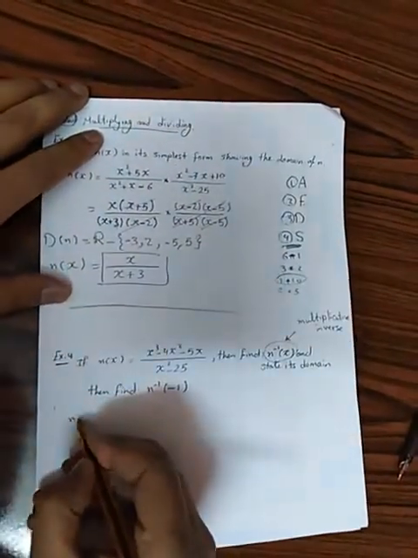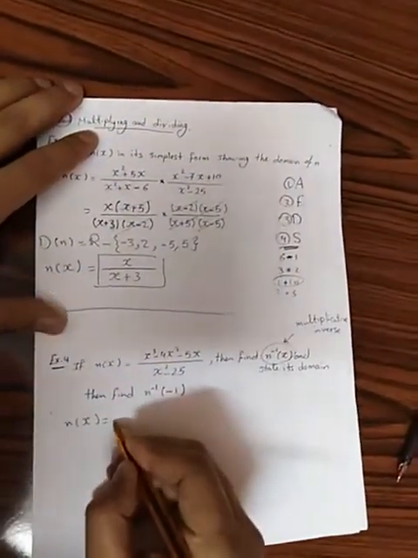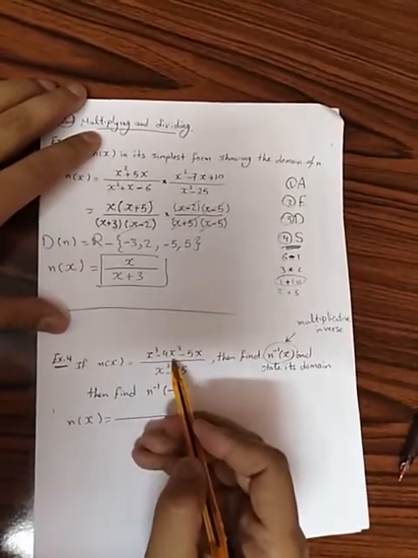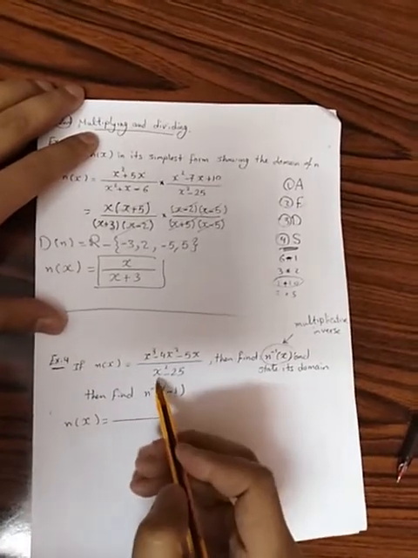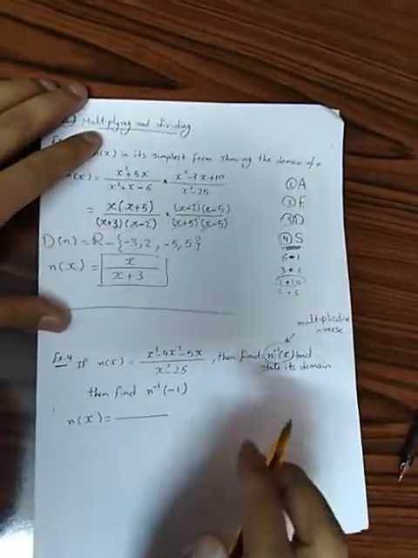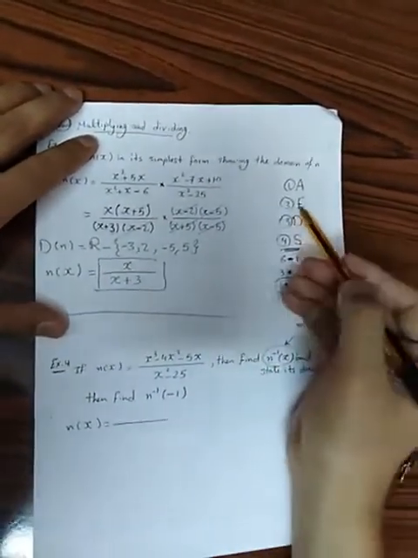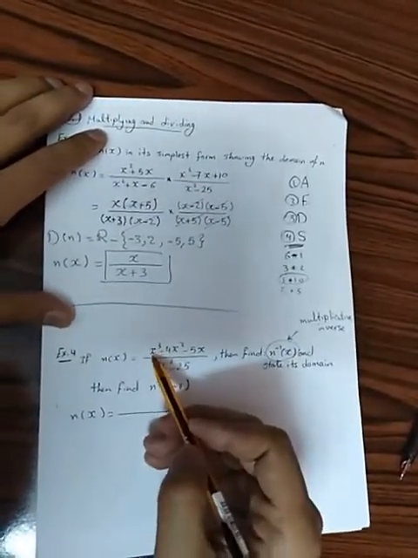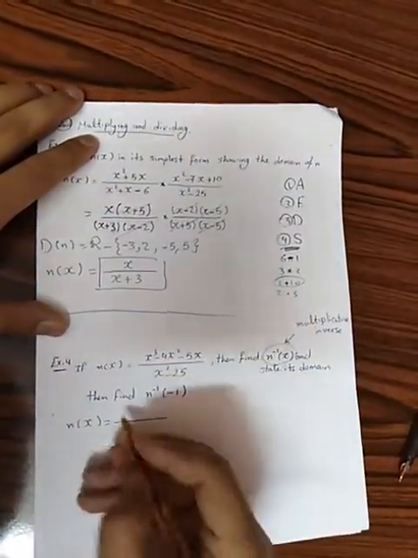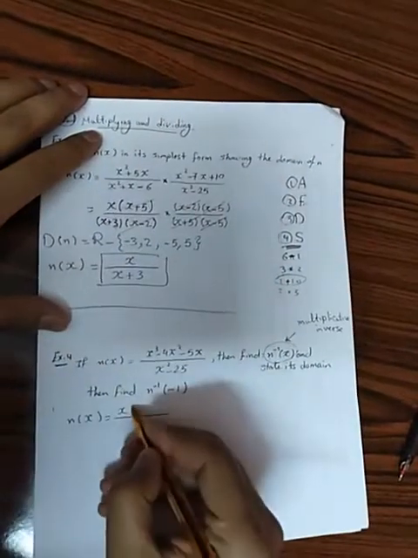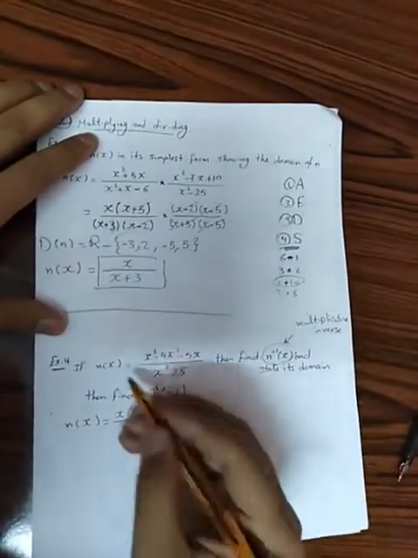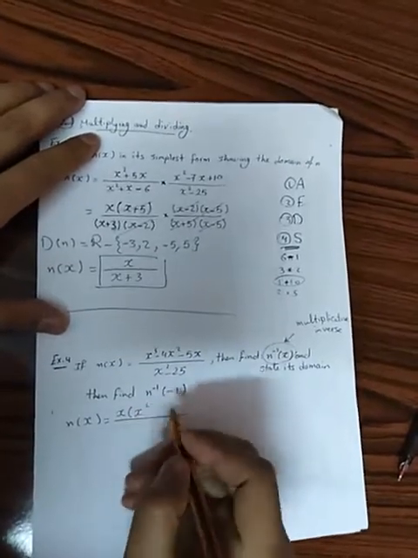Yes, the same steps. n(x) equals, it's arranged: x power 3, x power 2, x power 1, and also here x power 2, and there is no x power 0. Factorize. Note, here we have x as a common factor. Divide each one of them by x. Then I'll cancel x, it will be x power 2.